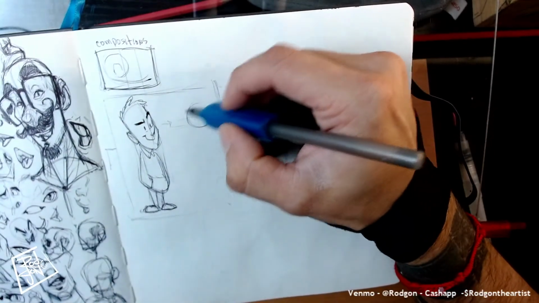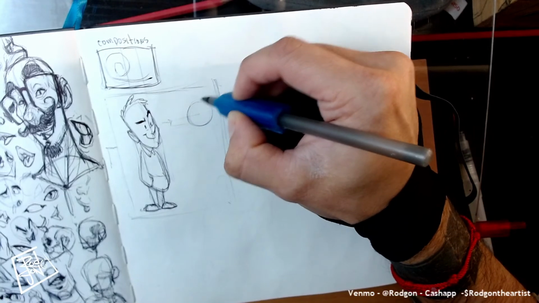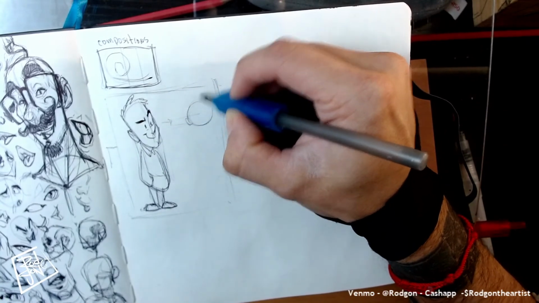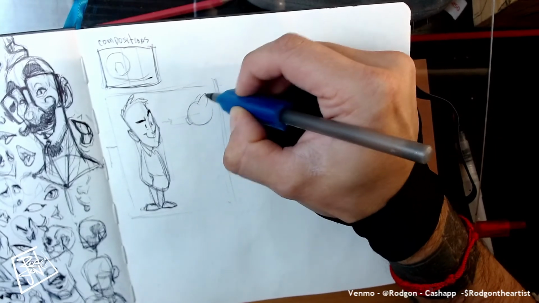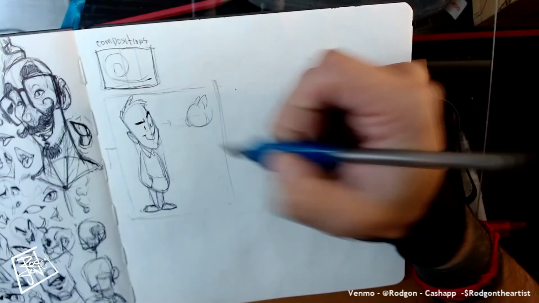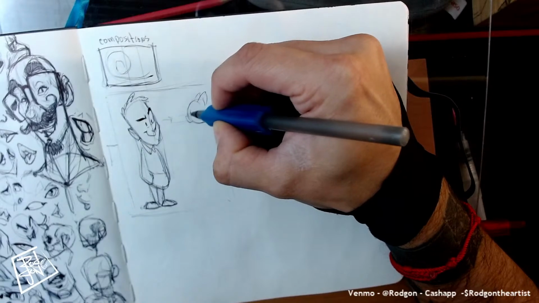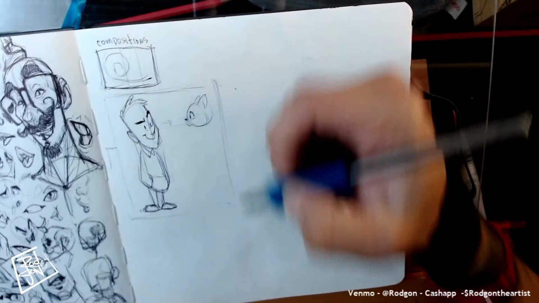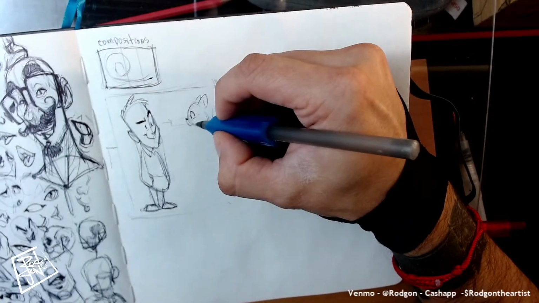Now, whatever we do with this guy right here, let's say it's just a cute little animal. Nothing too complex. Just a little cute cat or something. Let's say we have just a cute little kitty that's looking at him now.